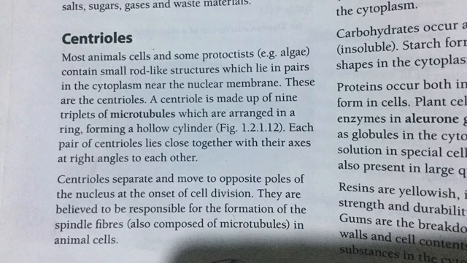Centrioles. Most animal cells and some protozoa, for example the algae, contain small rod-like structures which lie in pairs in the cytoplasm near the nuclear membrane. These are the centrioles. A centriole is made up of 9 triplets of microtubules arranged in a ring forming a hollow cylinder. Each pair of centrioles lies close together with their axes at right angles to each other. Centrioles separate and move to opposite poles of the nucleus at the onset of cell division. They are believed to be responsible for the formation of spindle fibers, also composed of microtubules in animal cells.